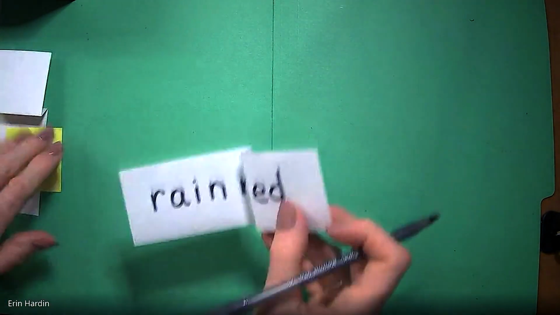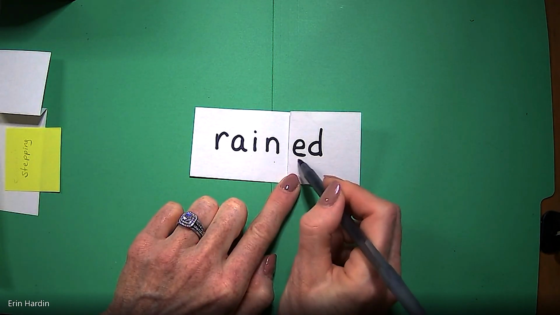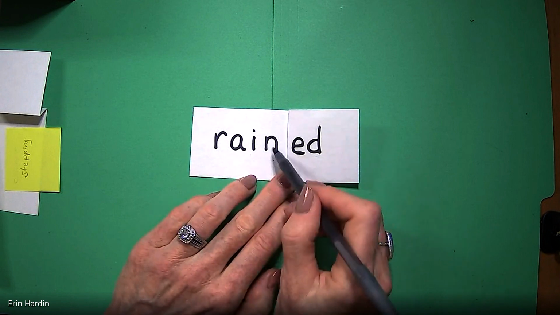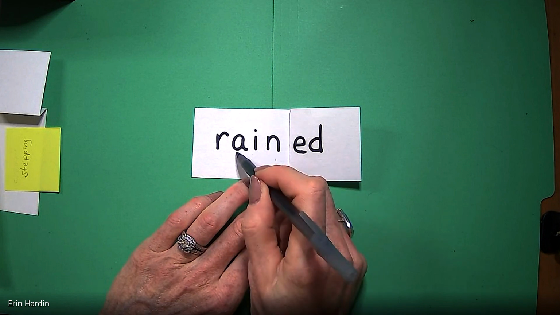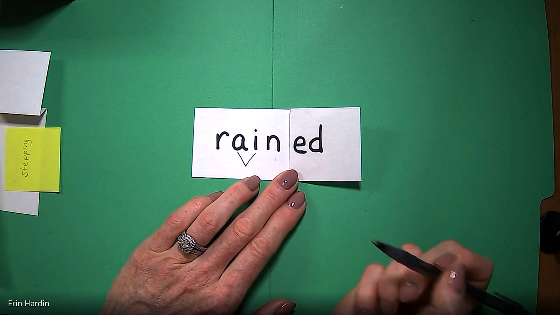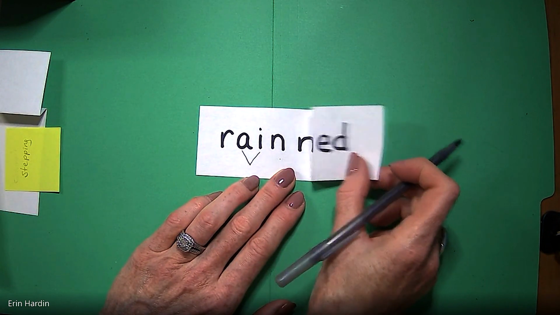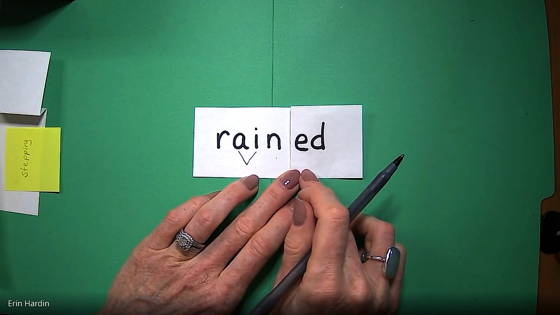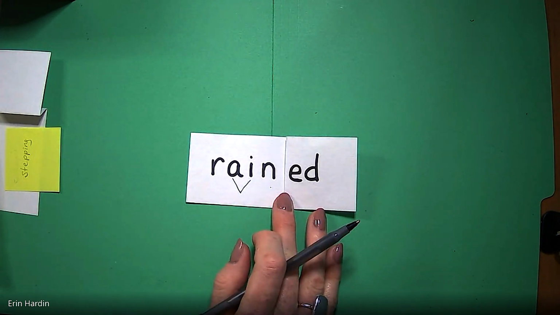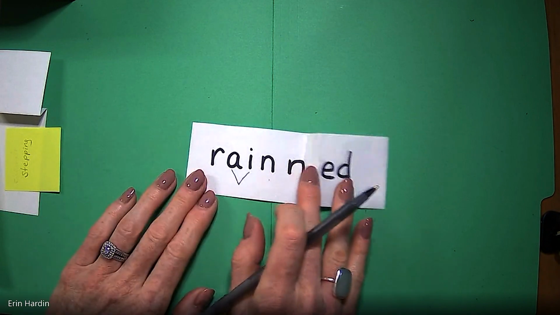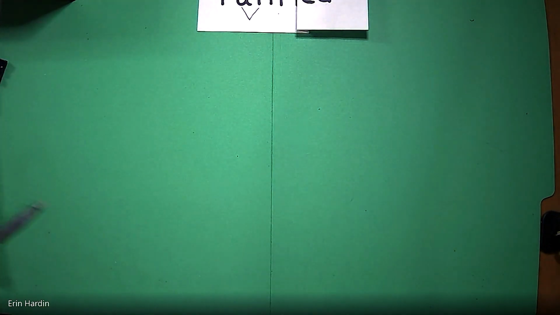Let's look at this word. We have the base word here, rain, and we have our ed ending, rained. Do we need to double that N? Let's take a look. Do we have a short vowel here? Nope, this is a vowel team. So since it's not a short vowel, we are not going to double that N to make it rained. And this is the correct spelling. It's rained with one N. So you can make these little cards to have students practice whether they would double that consonant or not based on the 1-1-1 doubling rule.